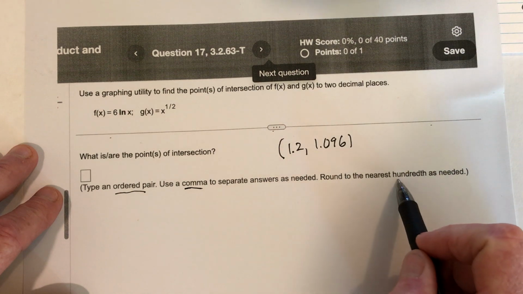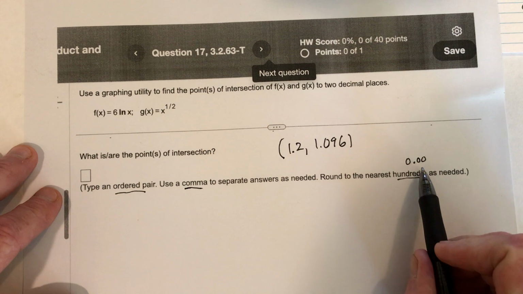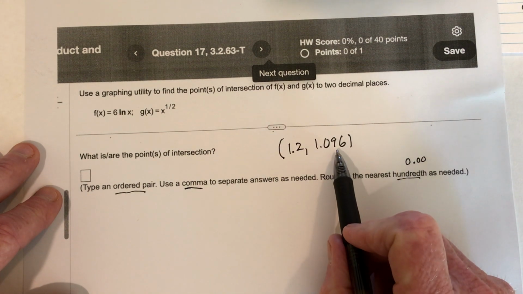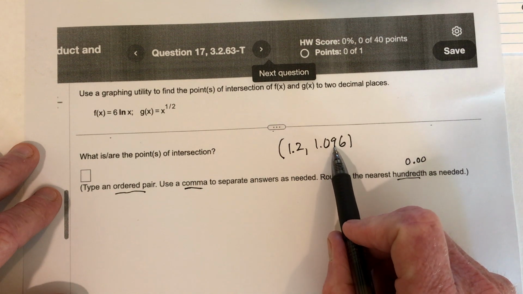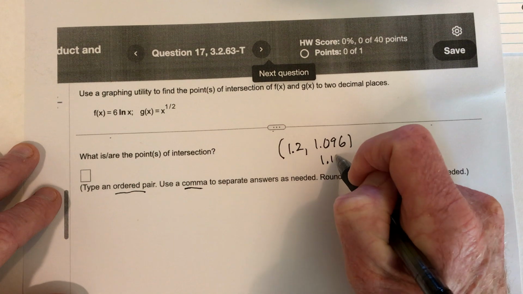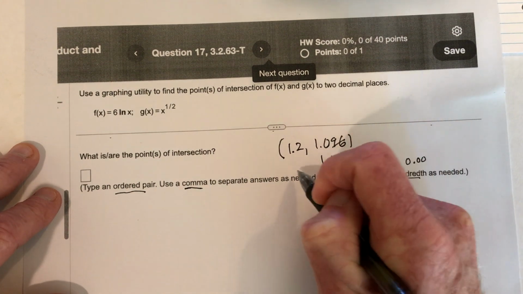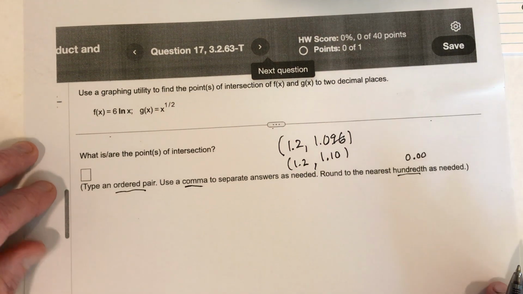Round to the nearest hundredth. So that means 2 decimals. So I need to round this to 2 decimals. The 6 is big enough that it's going to round the 9 up to a 10. So this one gets rounded to 1.10 once you do the rounding. And the first one was fine. And the comma in between.